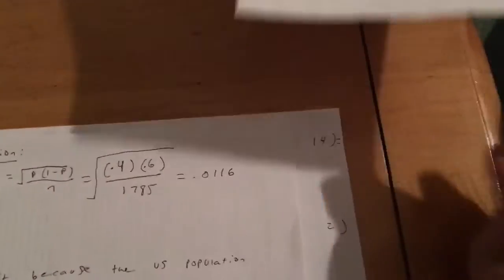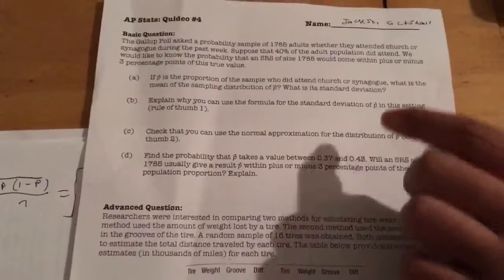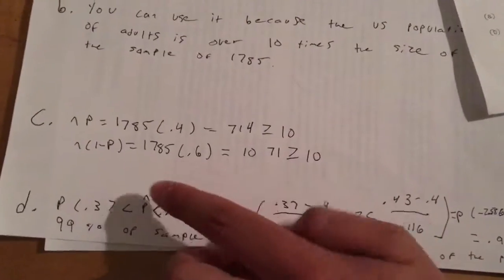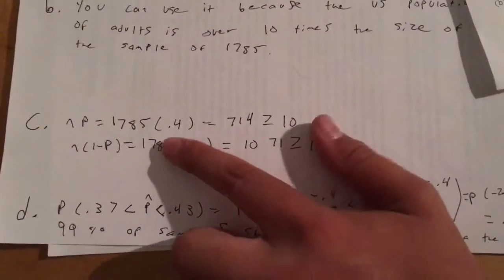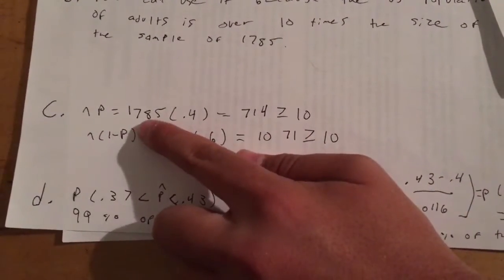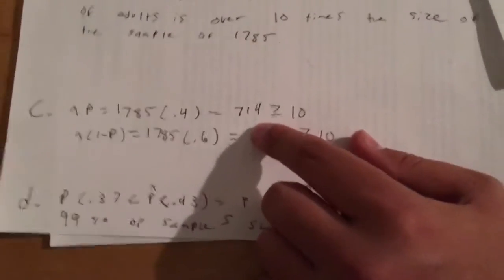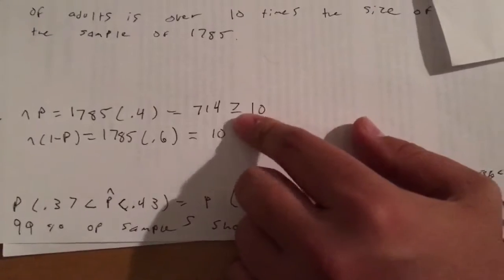Coming down to C, you want to check that you can use the normal approximation for the distribution. You check it against this equation. You take the sample size times the population proportion, which gets 714, and that is greater than or equal to 10.